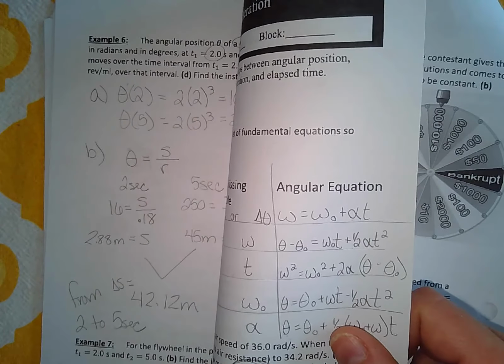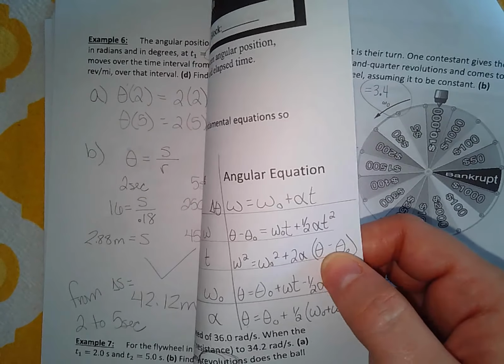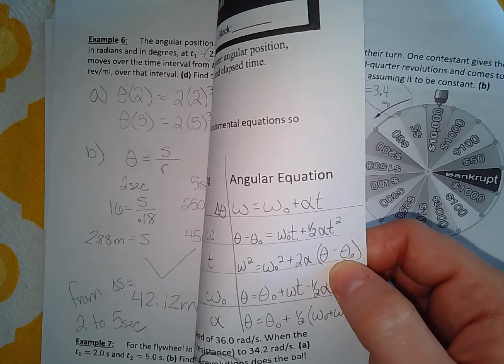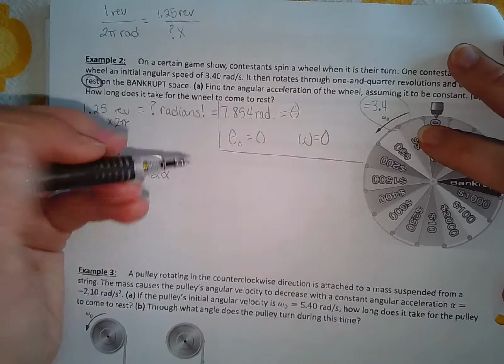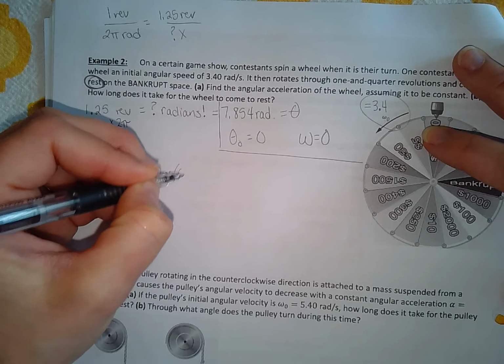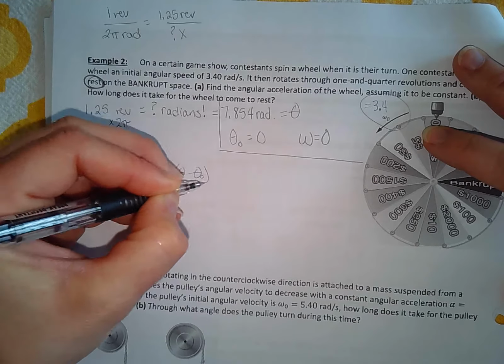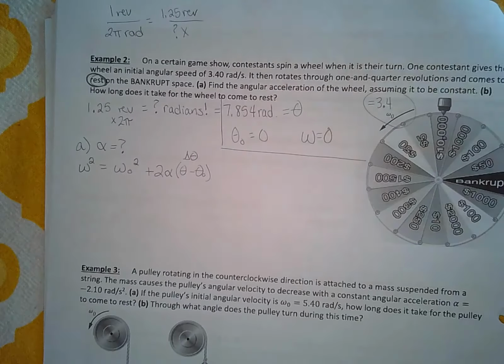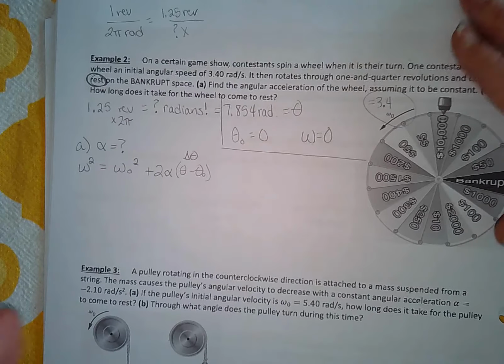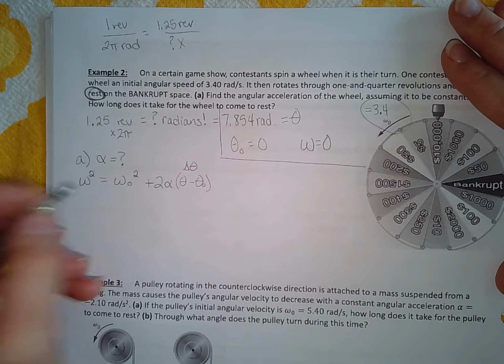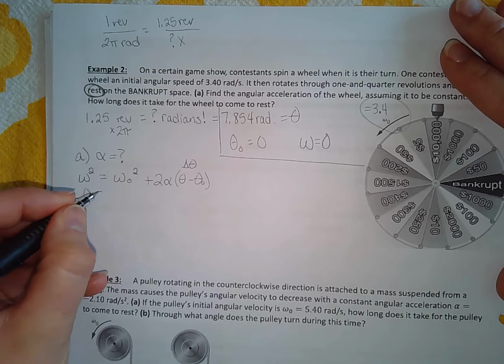Which one did I do? Oh, this one means change in theta. So you can do theta minus original theta or change in theta. I don't really care. You can do theta minus original theta or just understand this. That's how much it moved, change in theta. Let's fill stuff in. Final velocity, because it stopped, is 0.